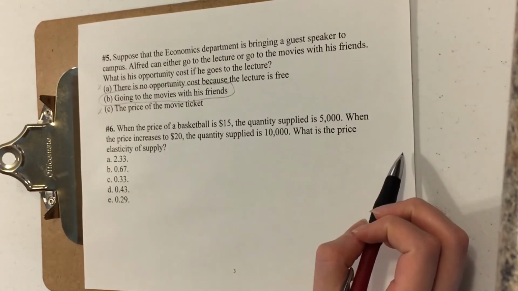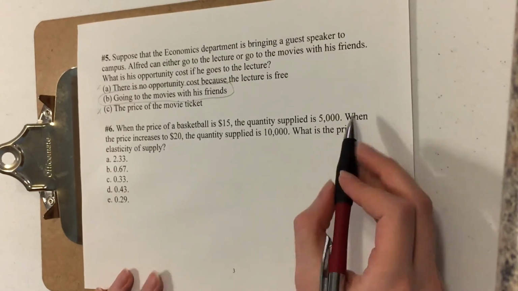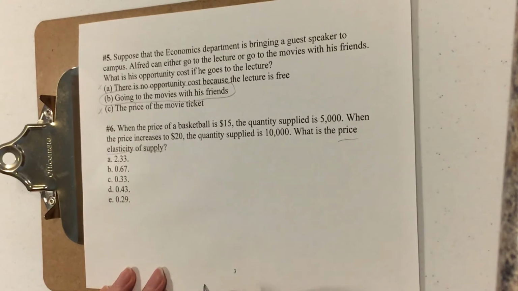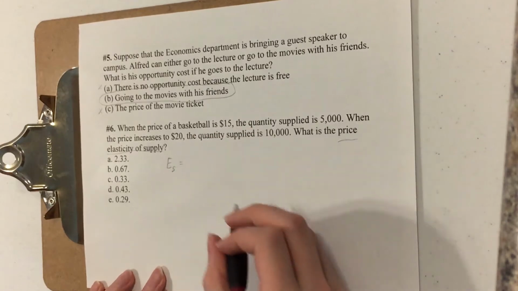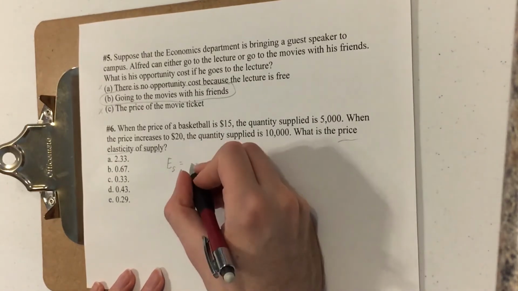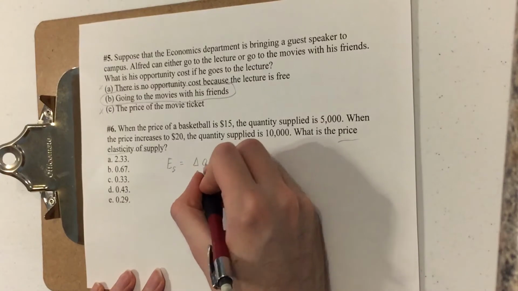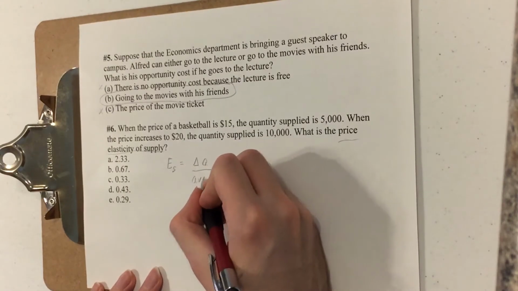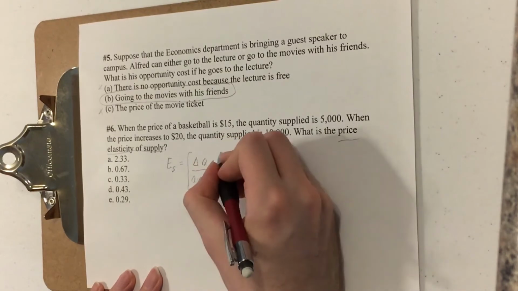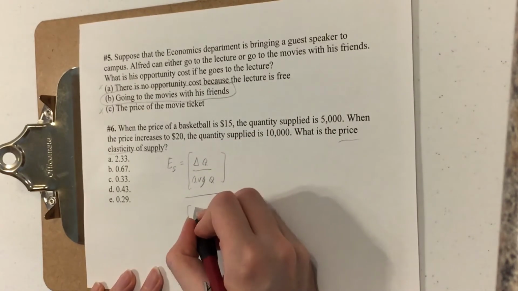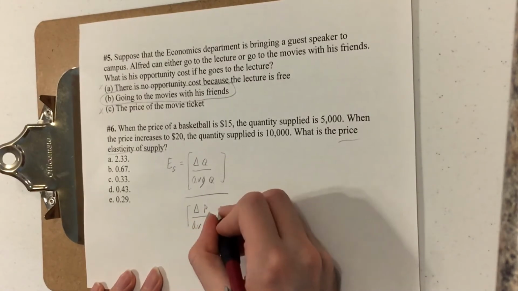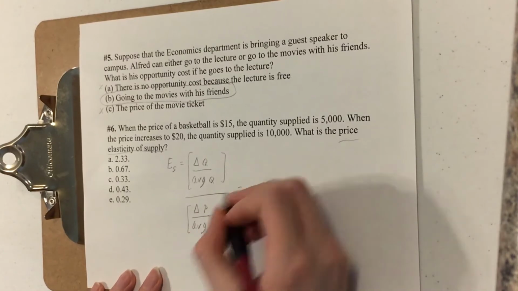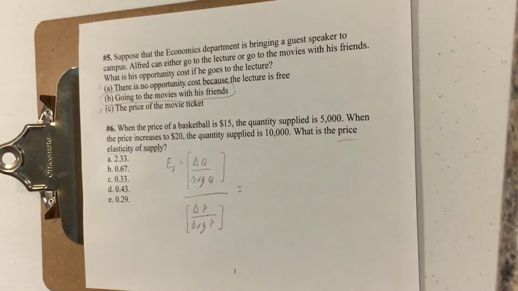So we're trying to find the price elasticity of supply. So remember from our book, the supply elasticity is we have change in Q over average Q. Then we divide that by change in P over average P. So now we plug in our numbers.